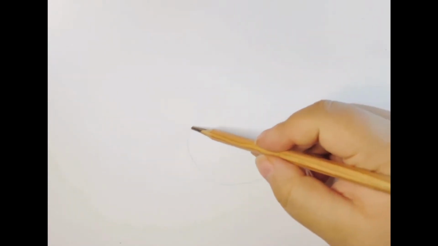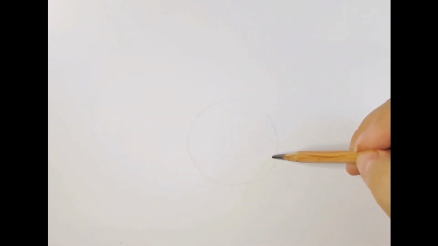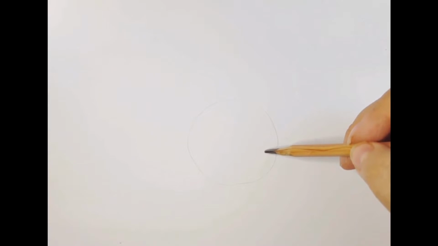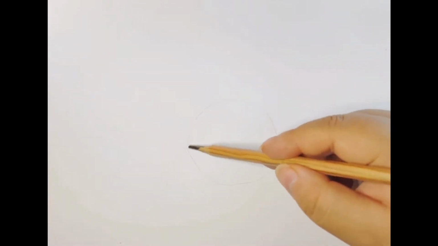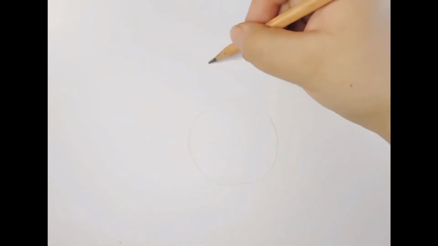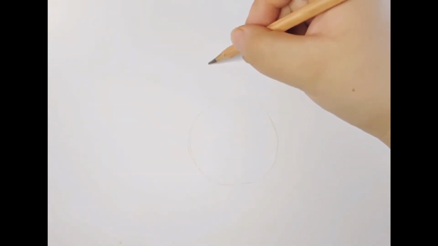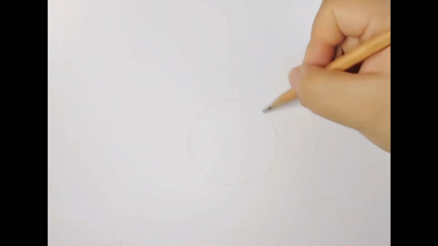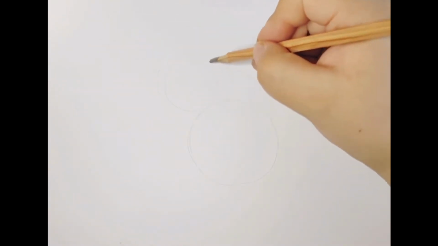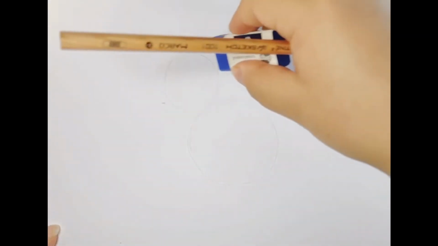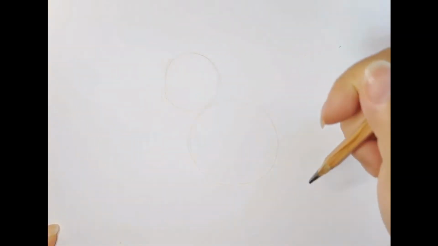First, draw a circle. It doesn't have to be a perfect circle, but it will determine the overall size of your cat, so make it according to your preference. Next, draw another circle on top, just a little off-center, like this. When that's finished, remember to erase your guideline so you won't have a mess at the end of the drawing.